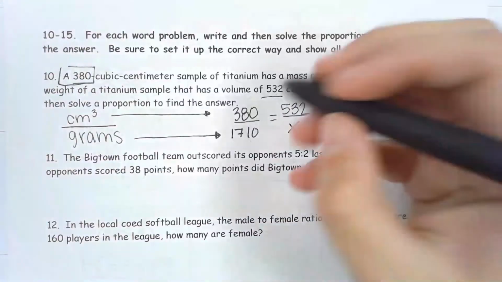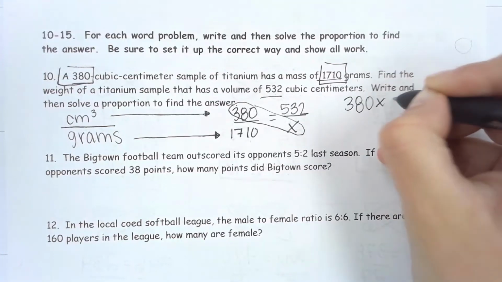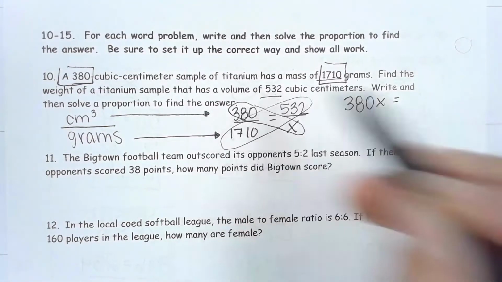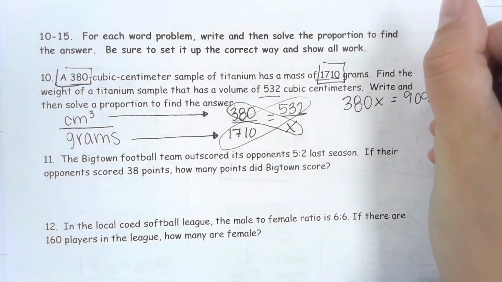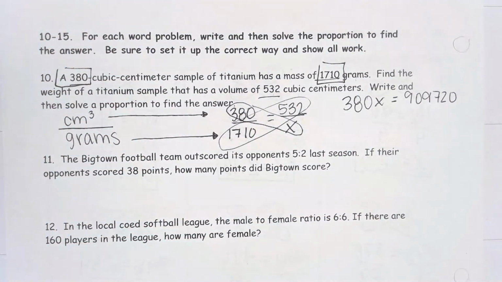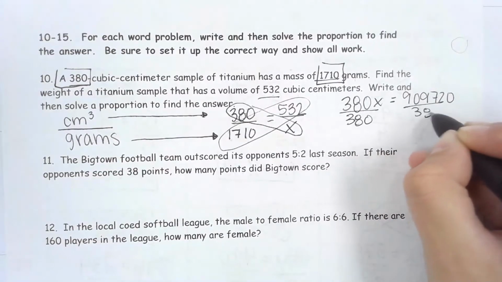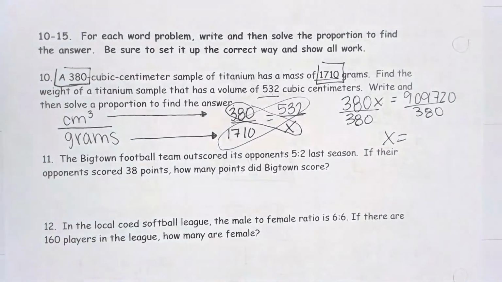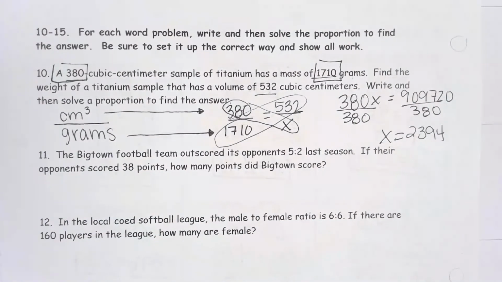So once you set up your proportion, it's just like what we did on the front side with cross multiplying. So when you take 380 times x, you get 380x. Then when you take 1710 times 532, we get 909,720. And then your last step to get x by itself is to divide by that 380 on both sides. So we get x equals 2,394.